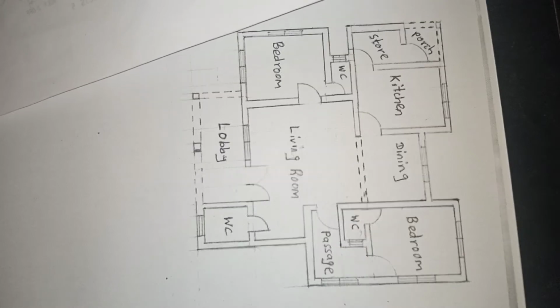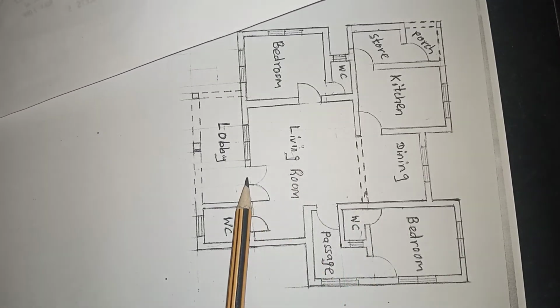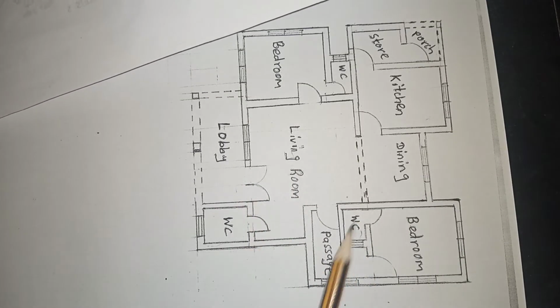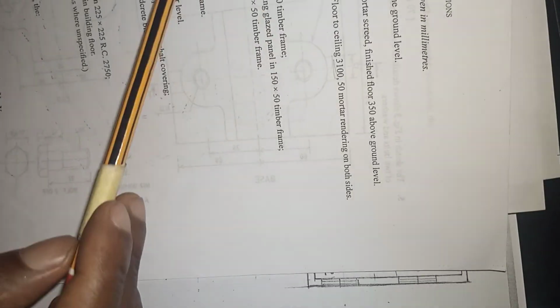And this one also is 900, including the frame. Then this one is 750. So here is D1, D1, D1. While the DD is this, the rest are all this. So for this one, this is 900.